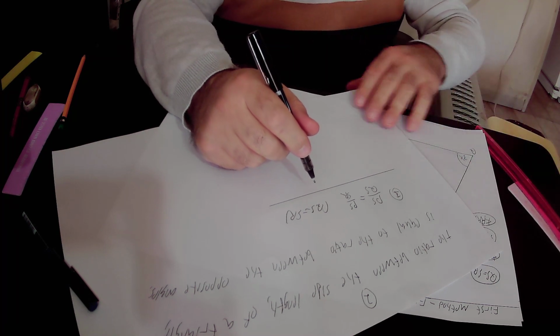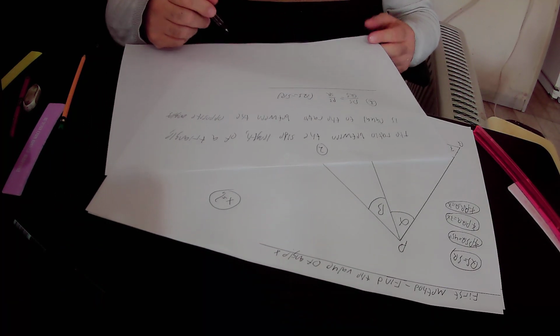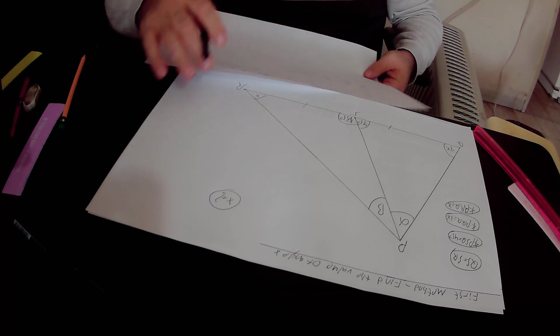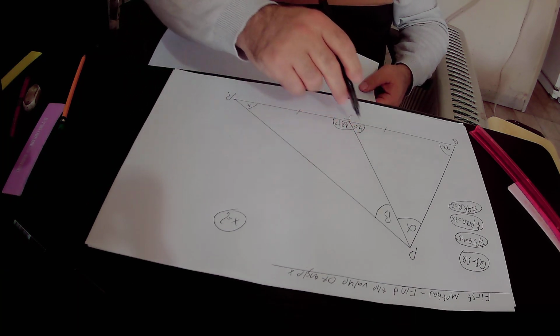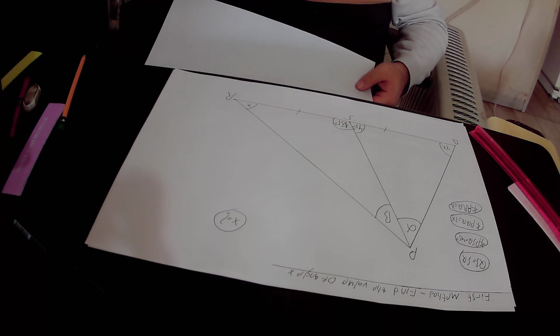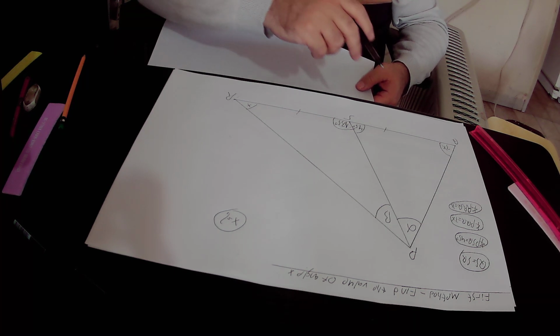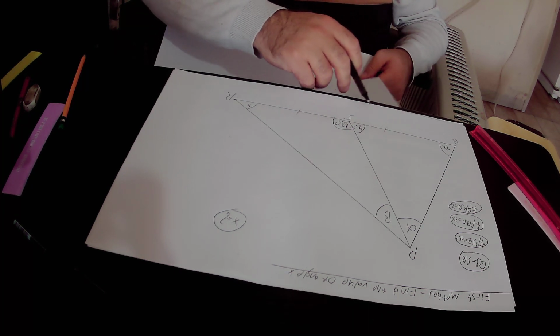And according to what I mentioned, we know that PS over QS will be equal to sine 3x over sine alpha.